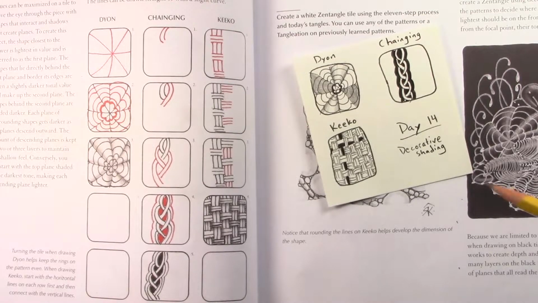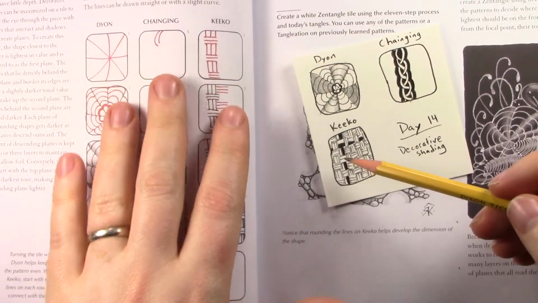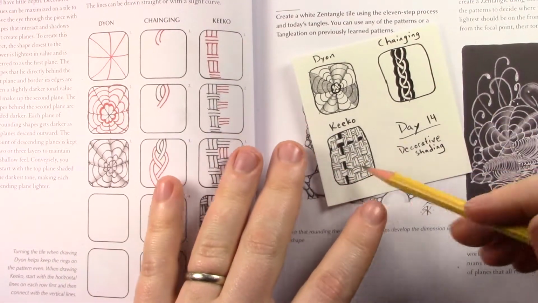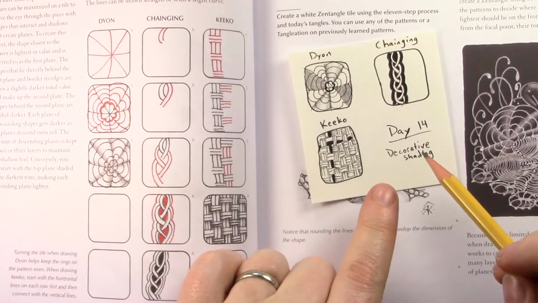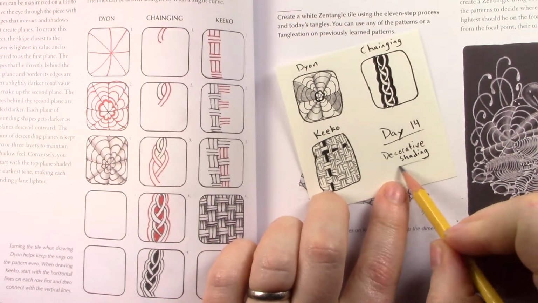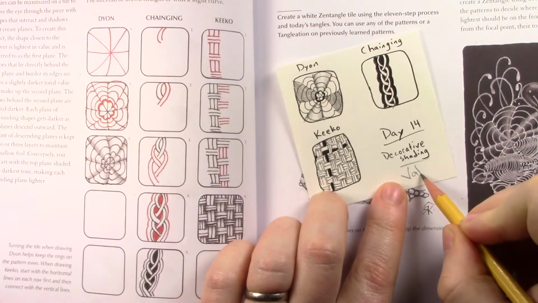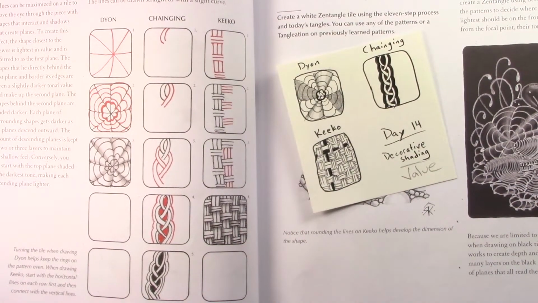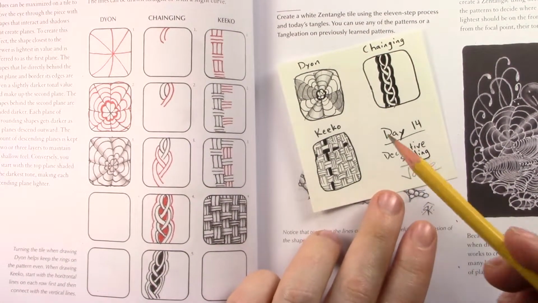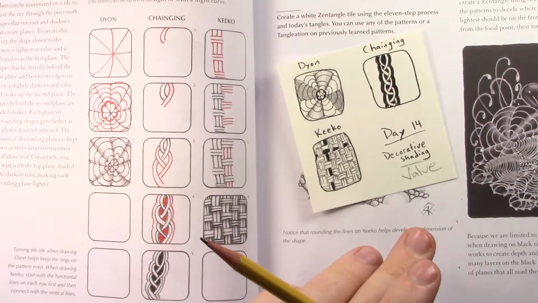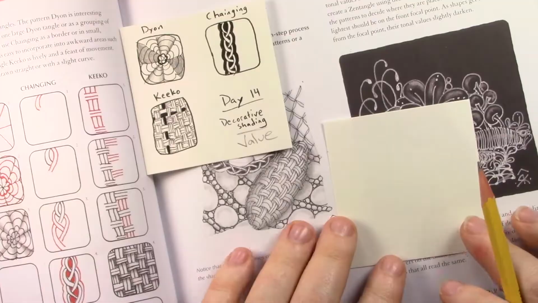So again, the idea there is not to copy what's in the book. The idea here with all of these is use value, not just shading. I shouldn't just say shading, but value in interesting ways. Now, value is just light and dark. It's not necessarily what you do with your pencil. It's also what you do with your pens.